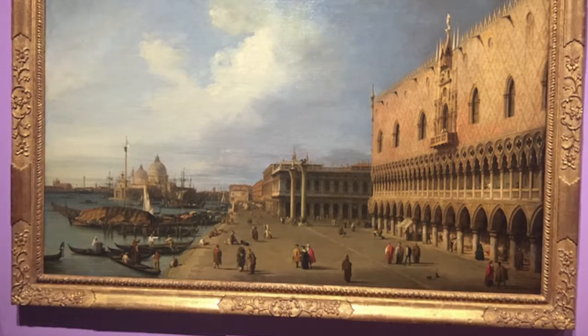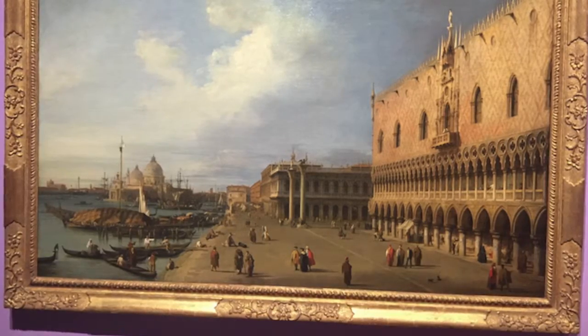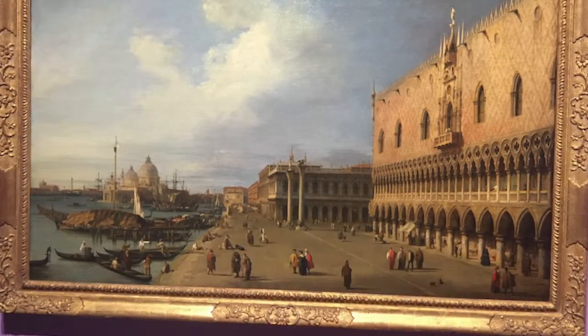And in this painting, there's only implied movement. The people walking, the water moving, and even the clouds moving.